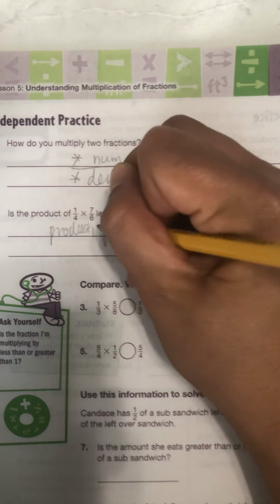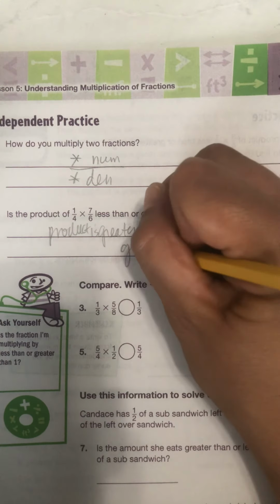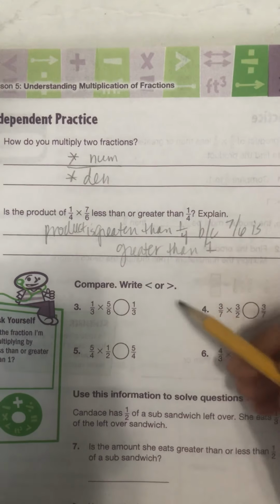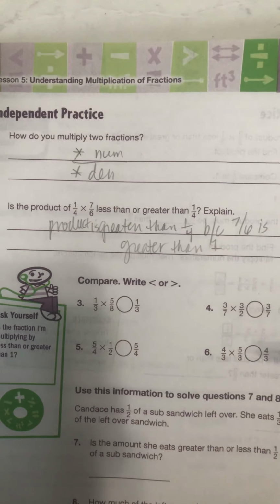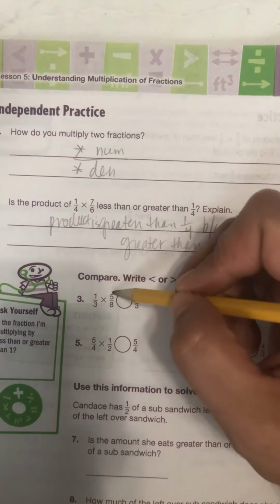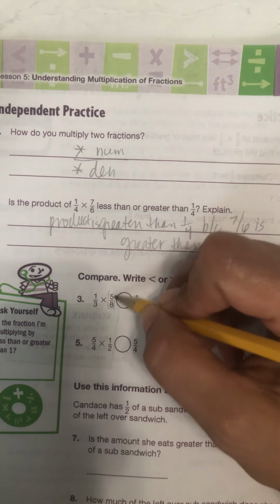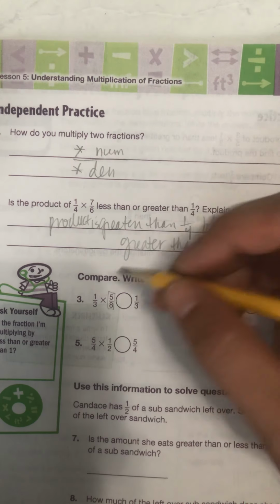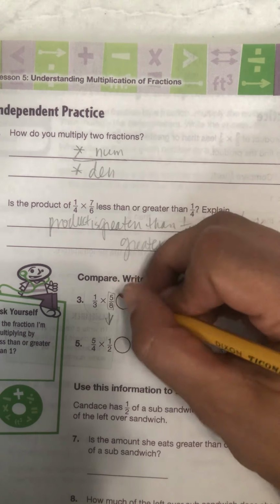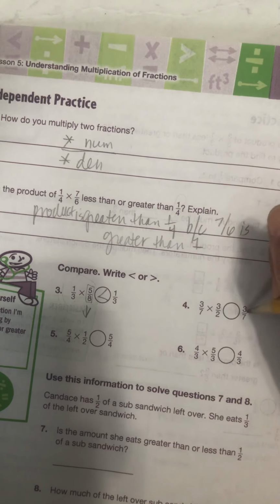I'm going to go ahead and do all 4 of these with you because it is a little confusing. So 1/3 times 5/8. Is it going to be greater than or less than 1/3? Well, you're multiplying by 5/8, which is less than 1. So you know that the answer to this is going to be less than 1/3. Let's take a look at this one. So we're trying to figure out if it's going to be greater than or less than 3/7. So 3/7 times 3/2. Now 3/2 is greater than 1, which means the product will be greater than 3/7 because you're multiplying it by something bigger than 1.